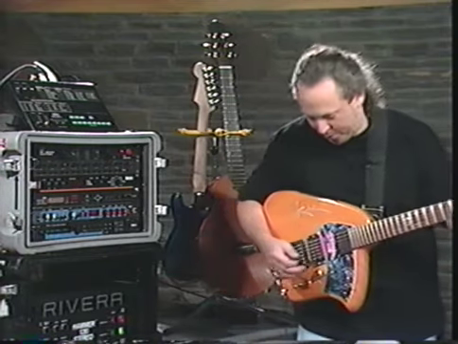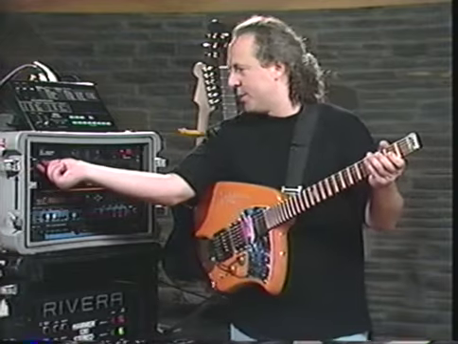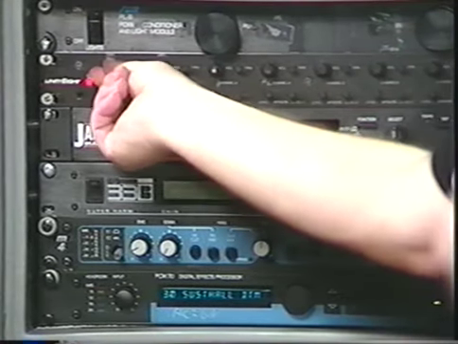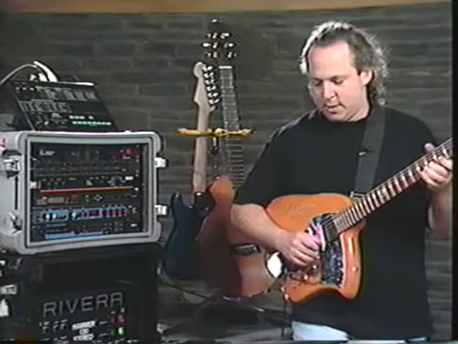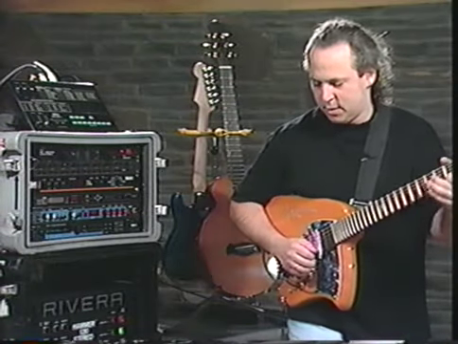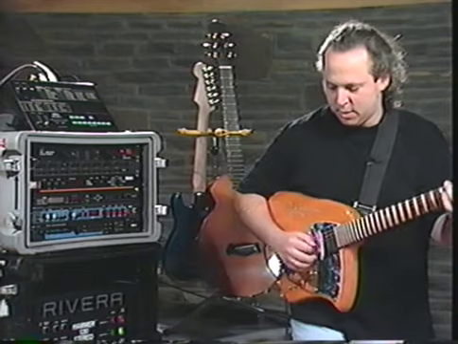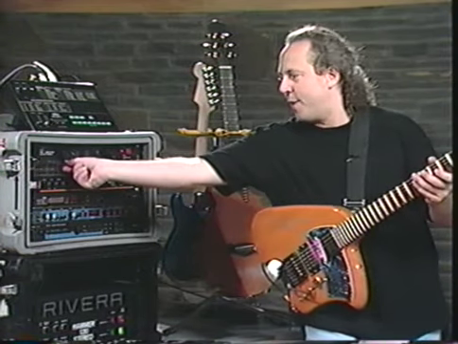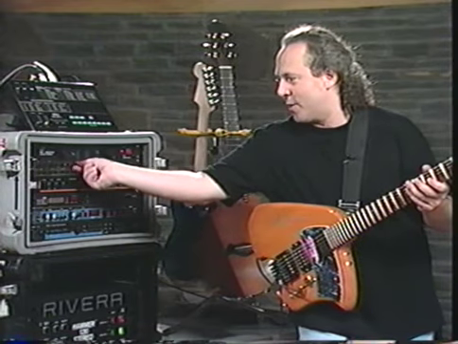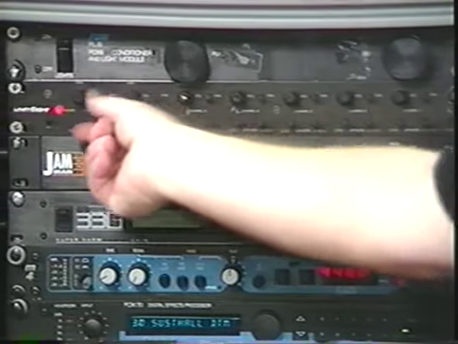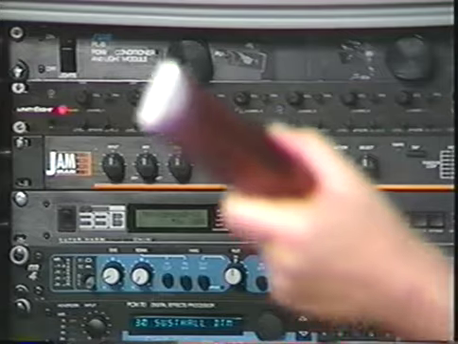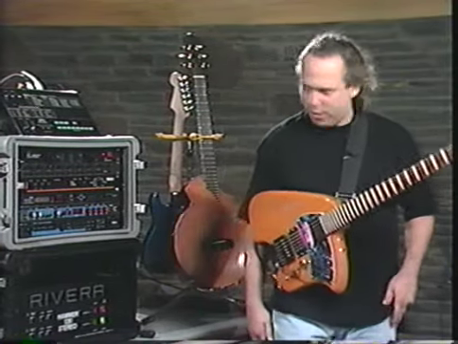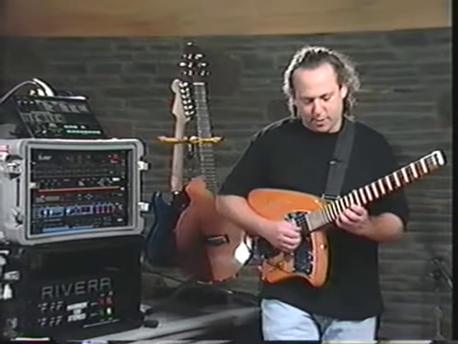Now if I use my volume pedal, and maybe a little bit of reverb on that, let's see what that sounds like. Take some of the dry effect Digitech signal out, leaving the reverb. Maybe I'll lengthen the reverb just a little bit. And I'll play, I think, an E minor pentatonic scale.